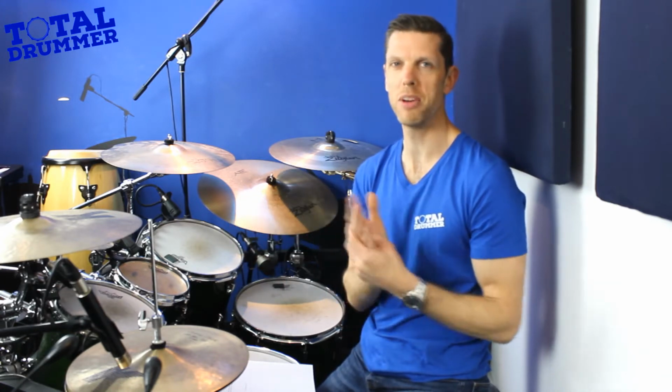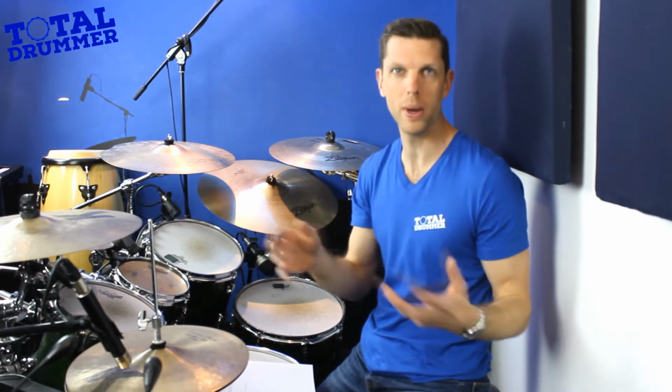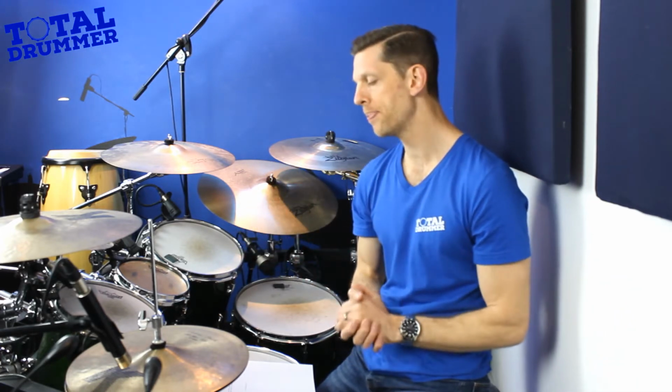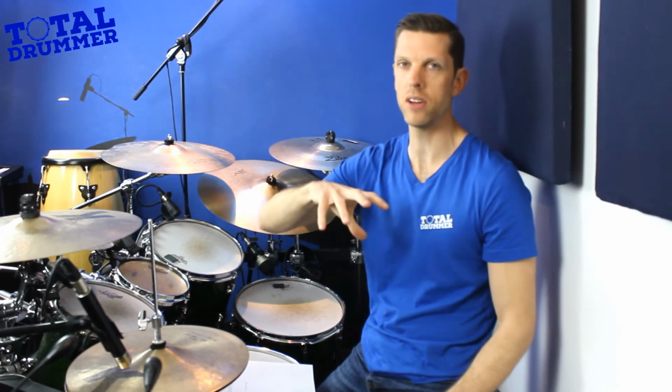Most of what you see is going to be a 4. Some stuff's going to be 8. If you start seeing a 16 at the bottom, it's getting a bit more scary. But it's still cool. We cover that in other lessons. So what we're looking at here is 9/8. 9 eighth notes in a bar. That's what it means. 9 eighth notes in a bar.